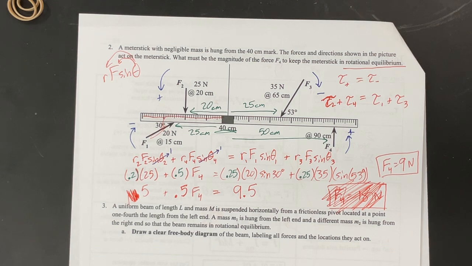Hopefully you're seeing it's the same. Everything's just the same. We just have a new equation for torques instead of individual forces.